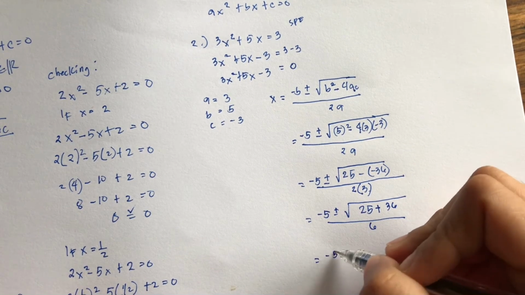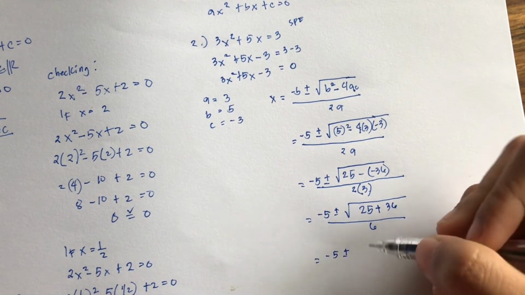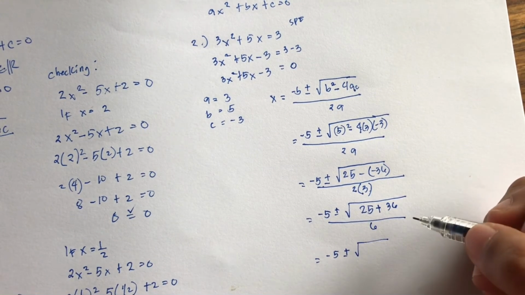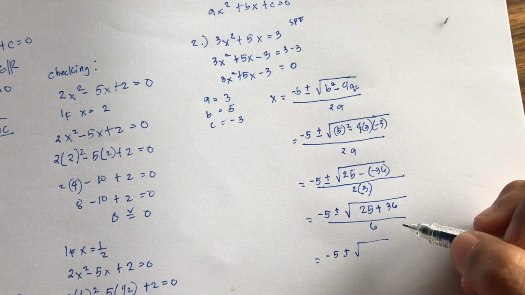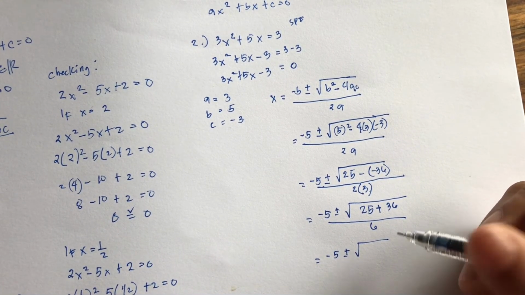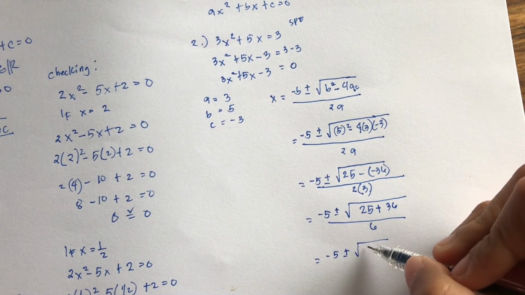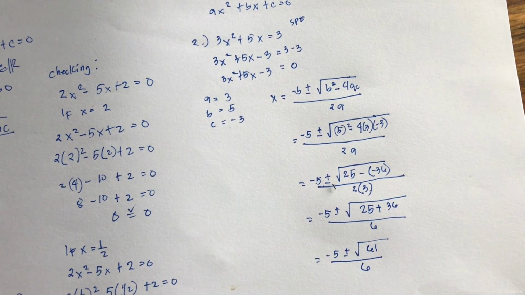Next, we copy negative 5 plus and minus the square root of 25 plus 36. What's the answer? 25 plus 36 is 61 all over 6. So this is already in the simplified form.